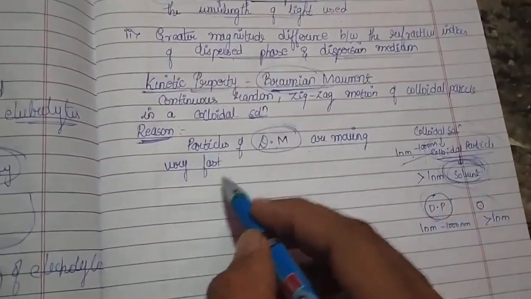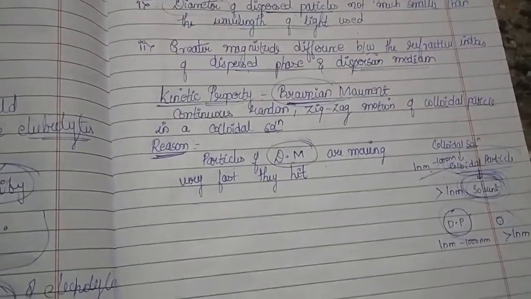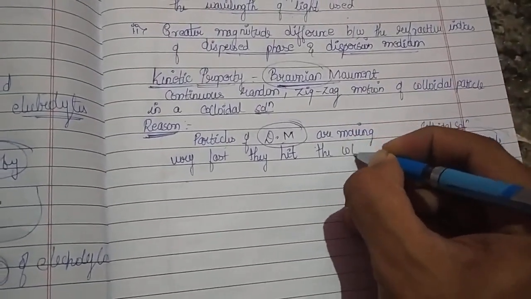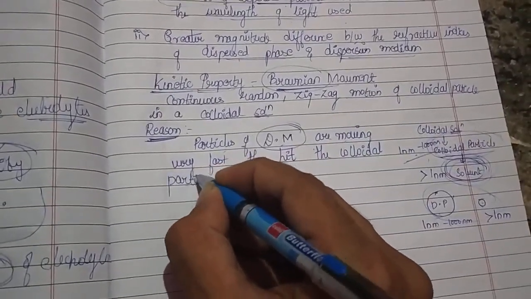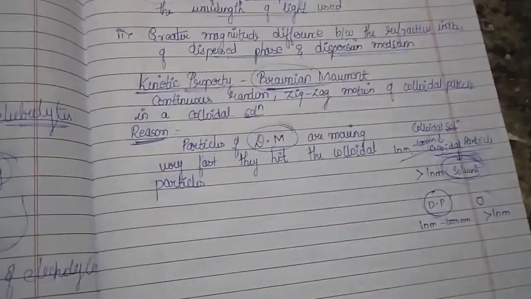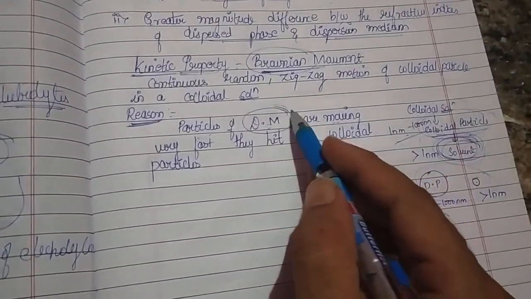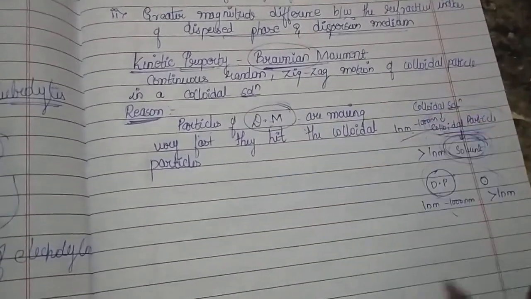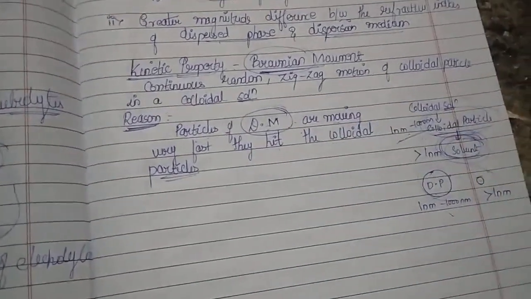So when they are moving very fast, they hit the colloidal particles. ಏನಾಗ್ತಾ ಇತ್ತು, when the particles of the dispersion medium are continuously, very fast moving. ನಾವು ತಗೊಂಡಿರೋದು colloidal solution. Dispersed medium ಇದೆ, dispersed phase ಇರುತ್ತೆ. So when these particles of dispersed medium are moving very fast, at certain intervals of time they are going to hit the colloidal particles also, because they are also existing in that medium.